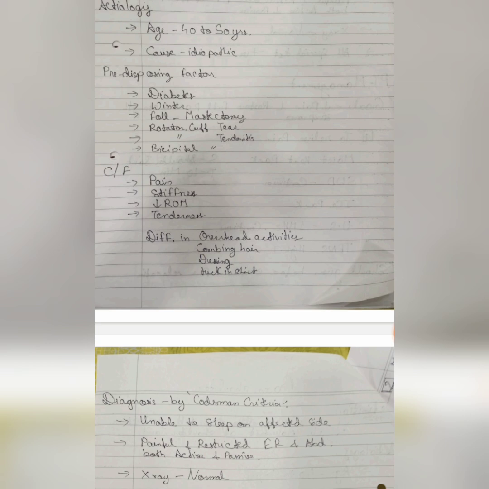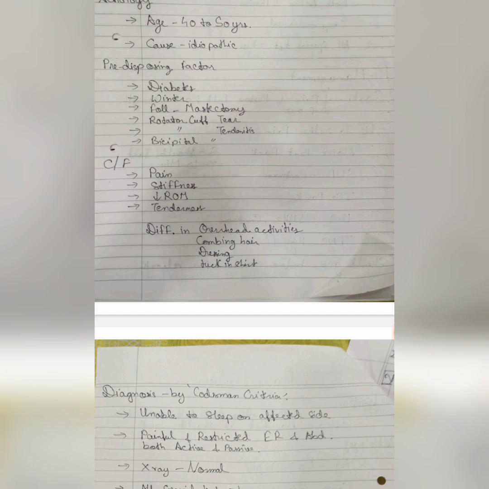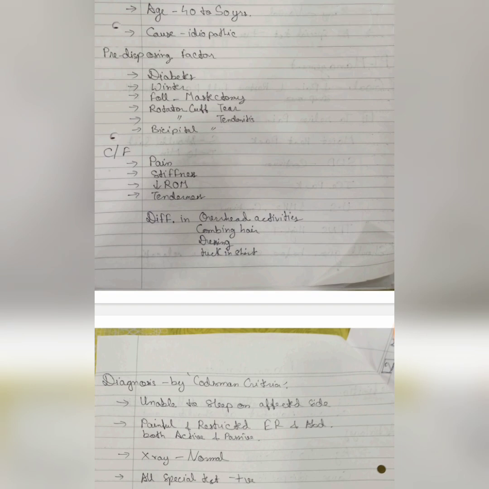If you have extra time, you can also mention the chief complaints the patient would be having. So you can write that the patient might be having difficulty in overhead activities, combing hair, dressing, undressing, tucking in the shirt, right? You can mention this only if you have extra time for it.